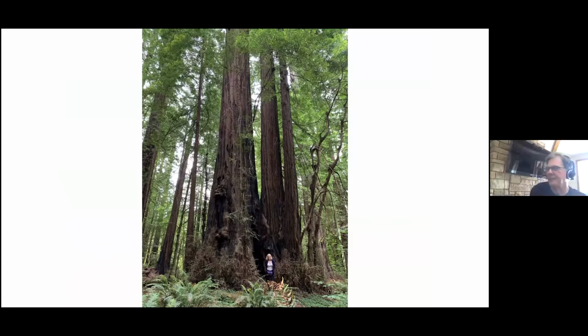Then we went to the redwoods, the coastal redwoods. As you know, there are 3 types of redwoods. 2 are coastal and 1 is the sequoias in the Sierra Nevada. These are the giant coastal redwoods.